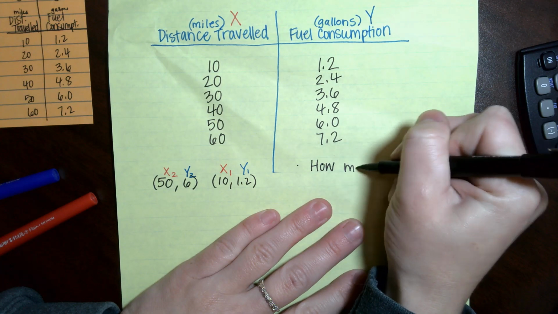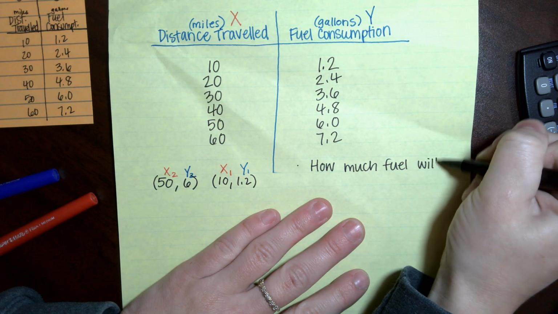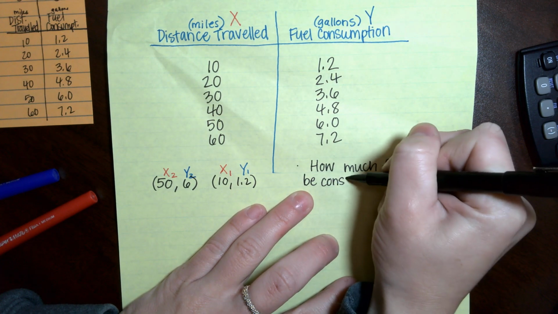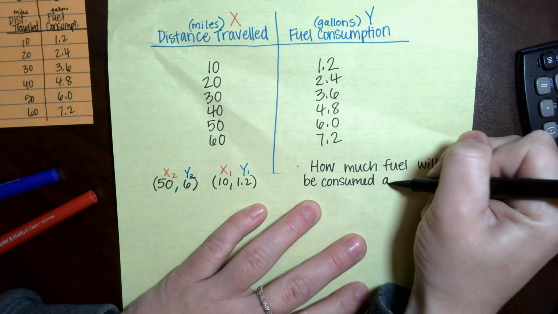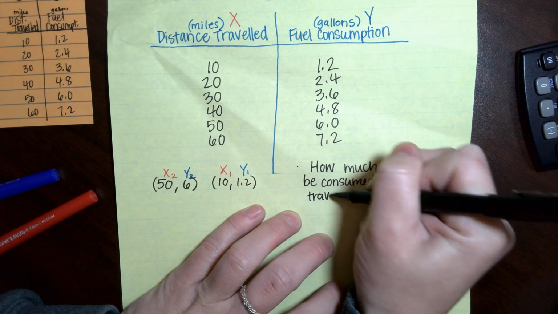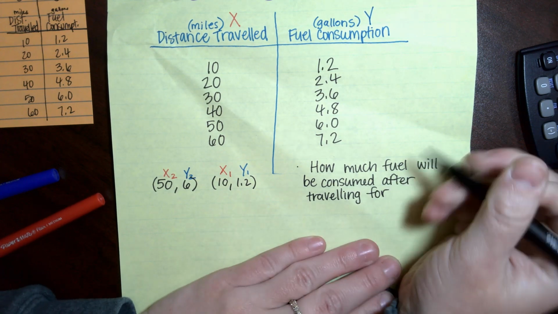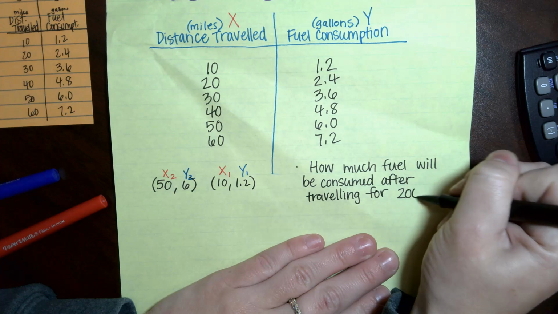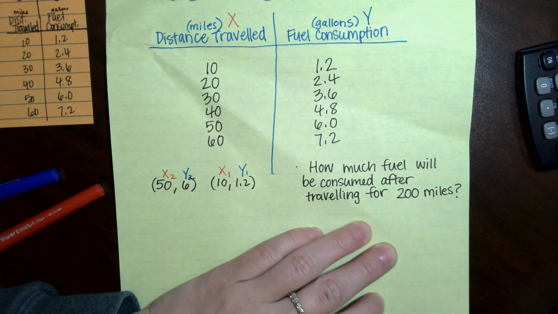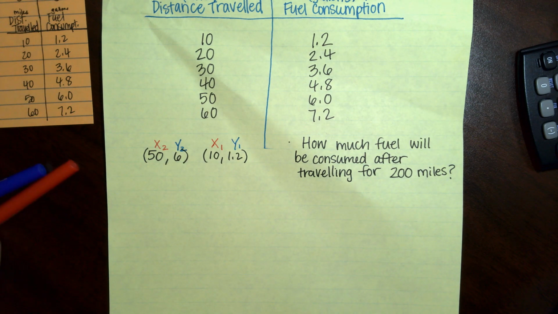How much fuel will be consumed after traveling for 200 miles. So we are going to figure that out by writing an equation.